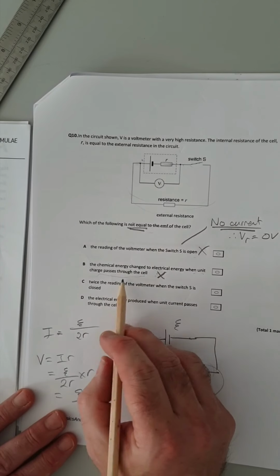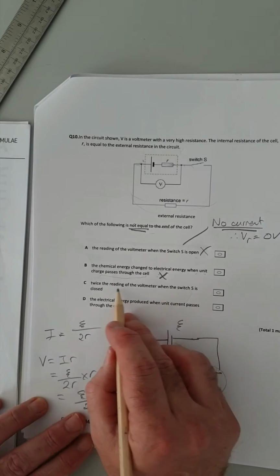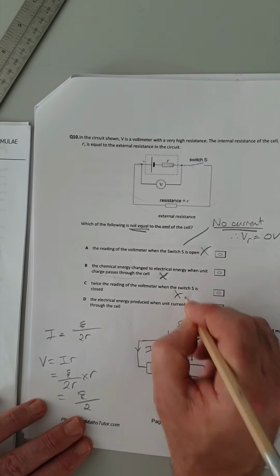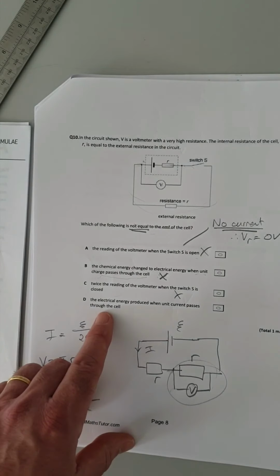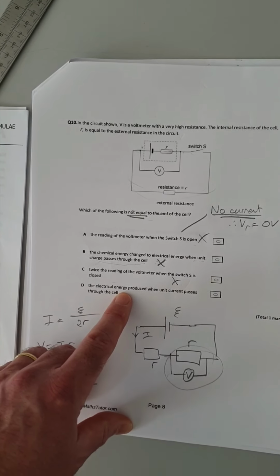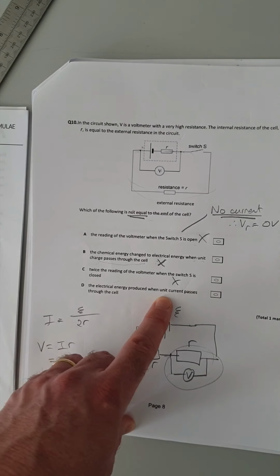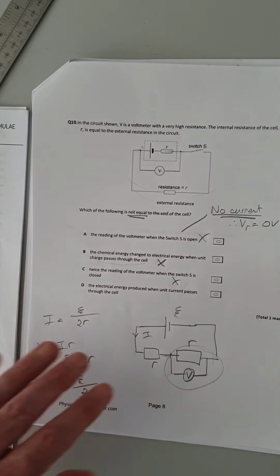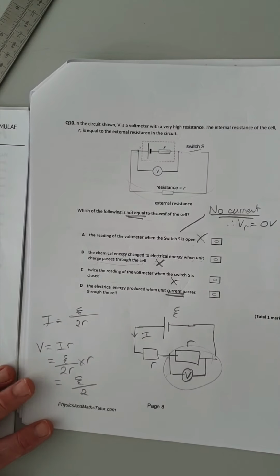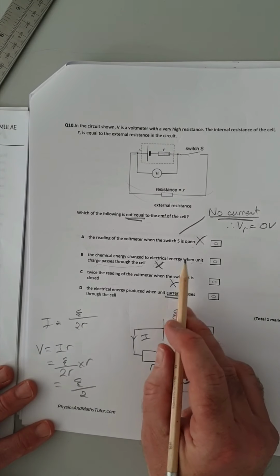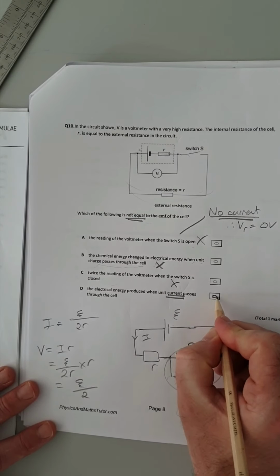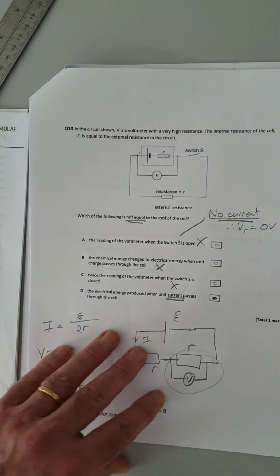So which is not equal to the EMF, twice the reading. Well, the EMF is twice the reading, so that's not the one we want. And then finally we've got the electrical energy produced when unit current, not charge, passes through the cell. Well, it's not current, it's unit charge, so this is not true, so this is the one we want.